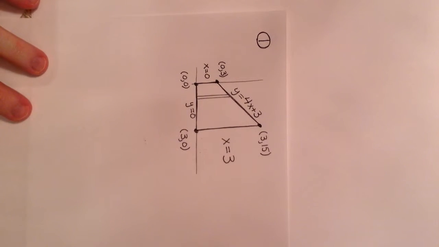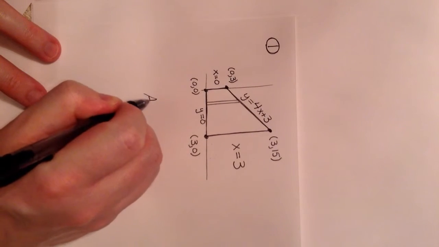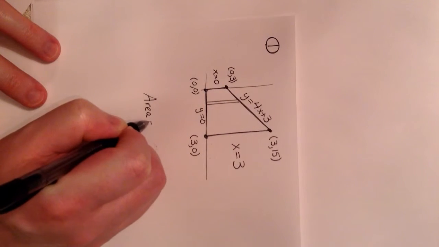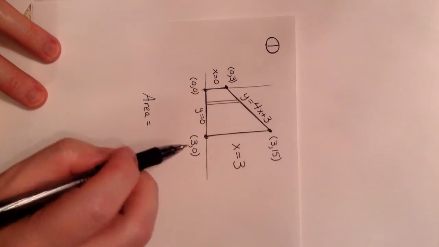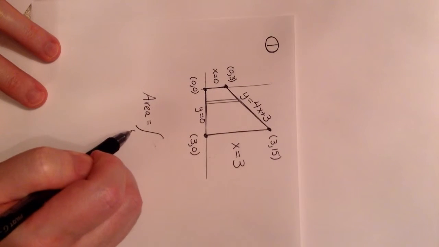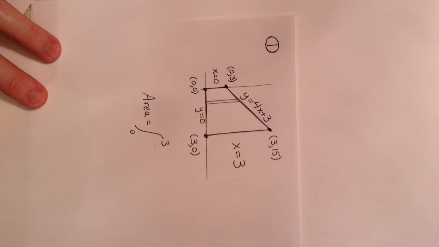And for the determination of area, again, we can integrate with respect to x. So for the area, x is going to run from 0 to 3. And again, we are looking at taking the difference between the upper and lower functions.